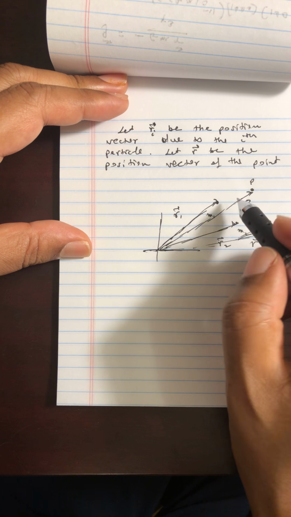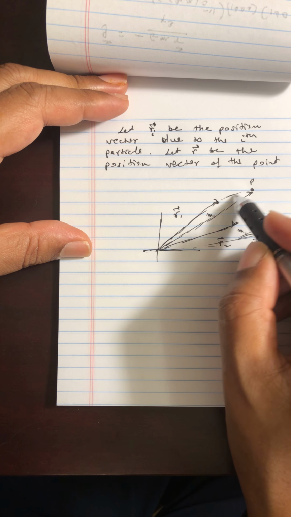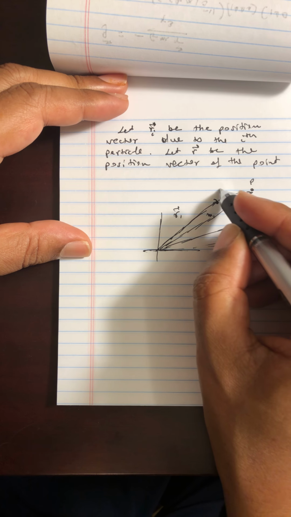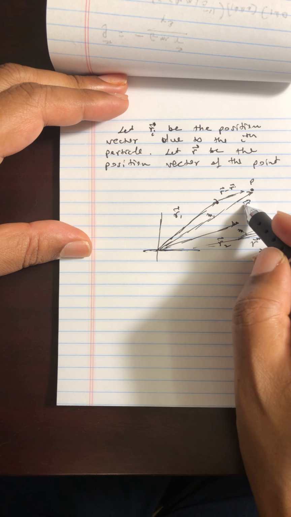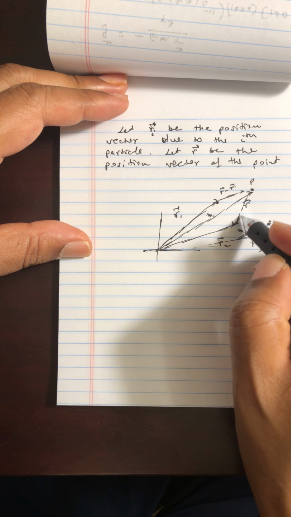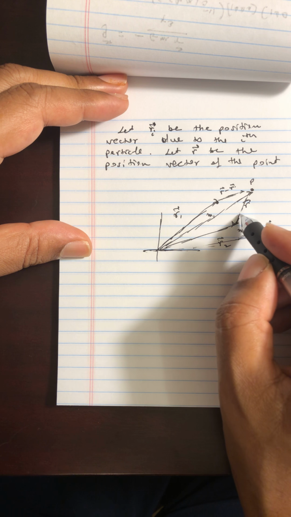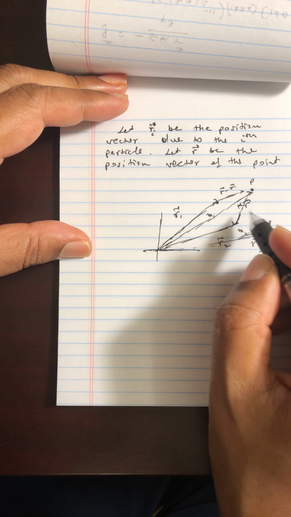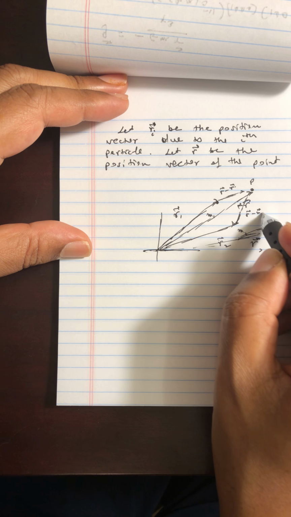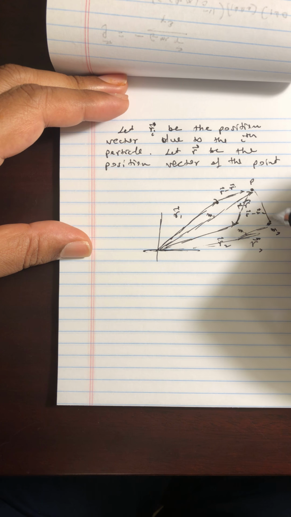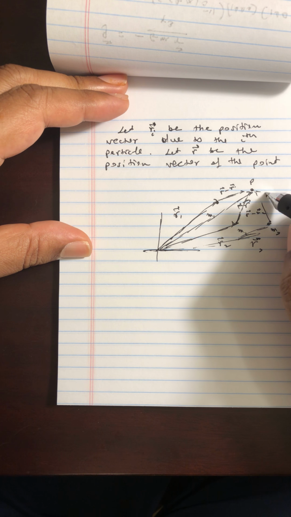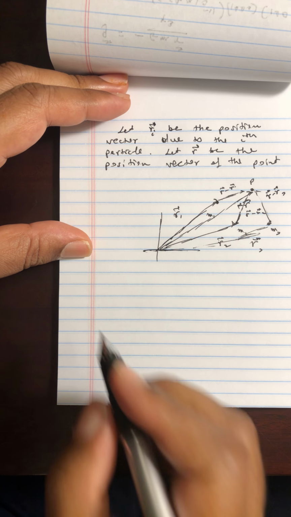Okay, so for example, this over here is R minus R1. The position vector of this point with respect to this particle, this is R minus R1. This would be R minus R2, and so on. And this position vector over here would be R minus R3, and so on. Okay, so the G net would be like this.